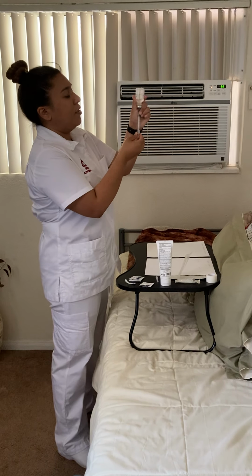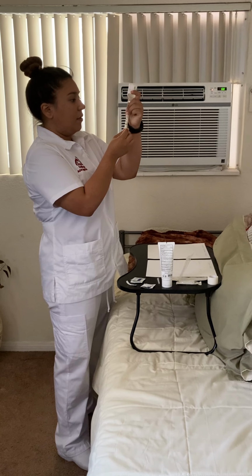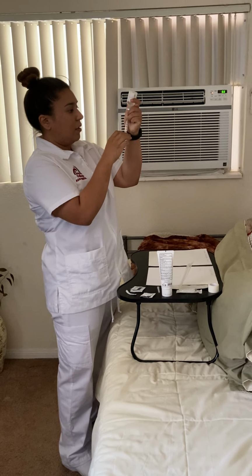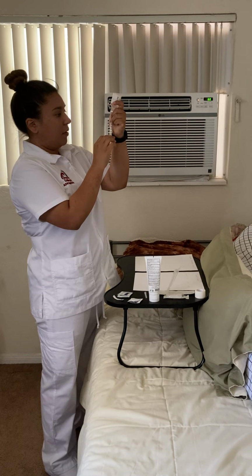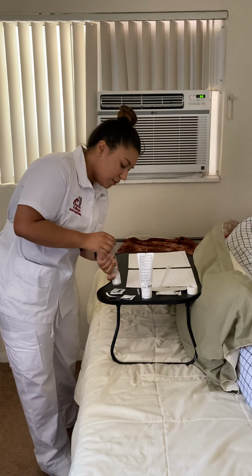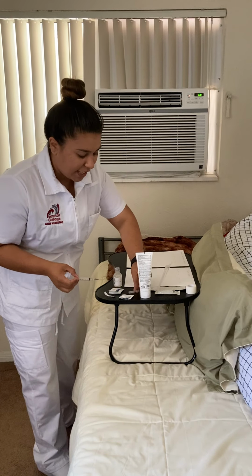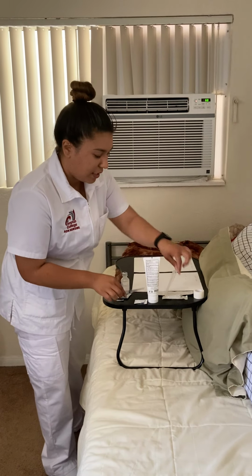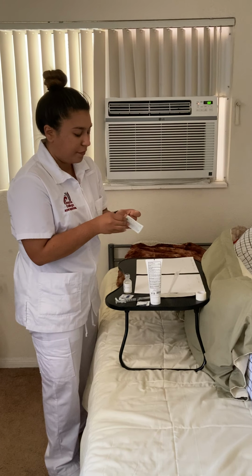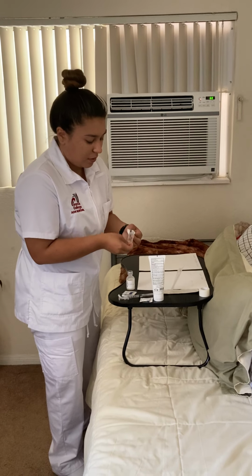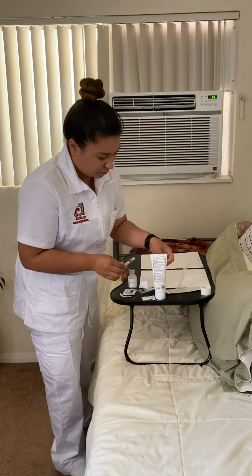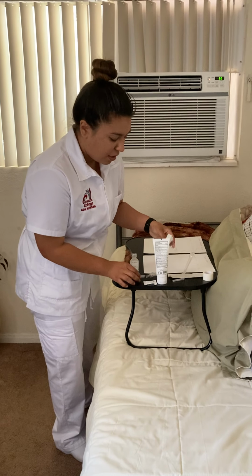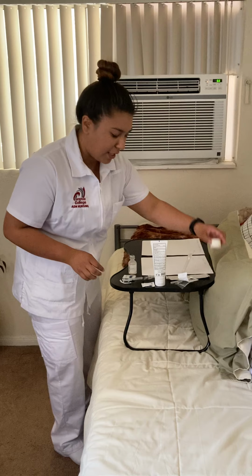And I'm going to put the window facing myself. And I'm going to get rid of any air bubbles. Okay. I'm going to go ahead and recap the needle using the scoop technique so that I can switch out the needle. So now that that's ready, I'm going to go ahead and create a medication label.